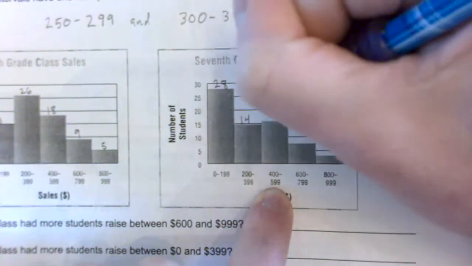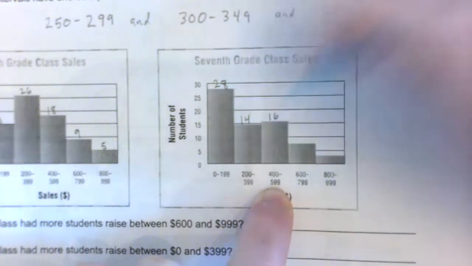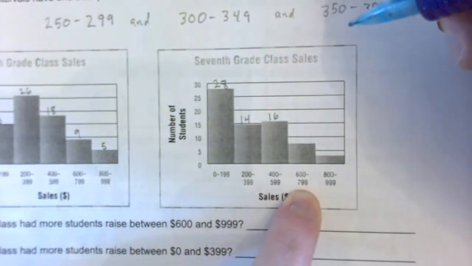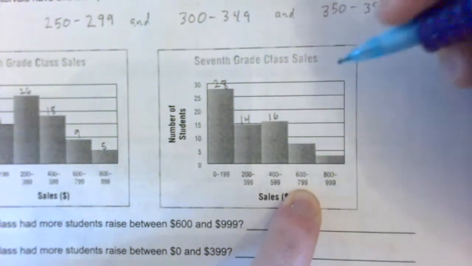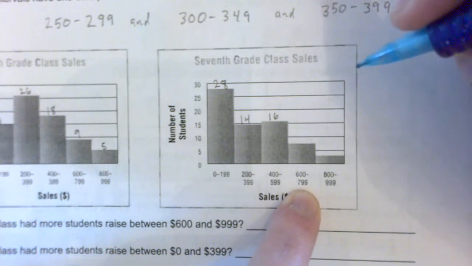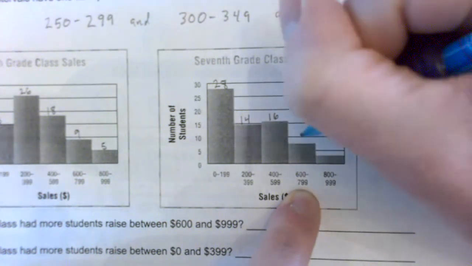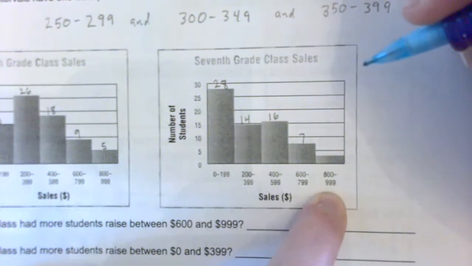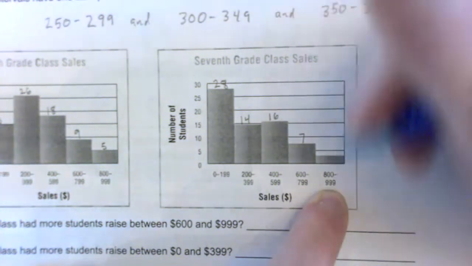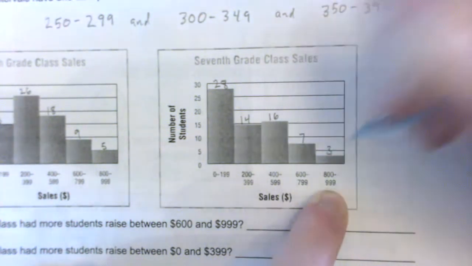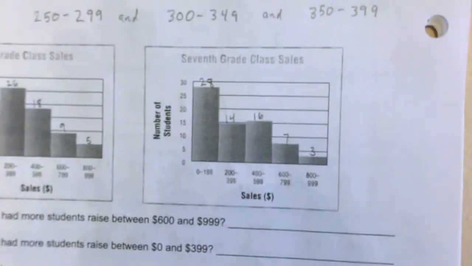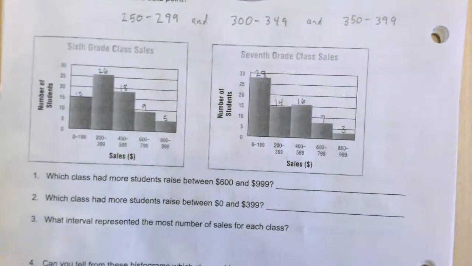400 to 599, I believe, is 16. It's just slightly above. 600 to 799, it's right in the middle, but couldn't have 7.5 students. So I'm going to say that's 7. 800 to 999, we'll say that's 3. Okay, it's a good start. We got numbers to work with here.